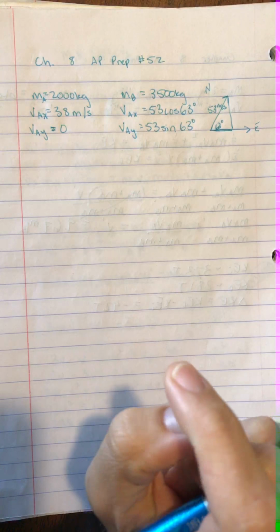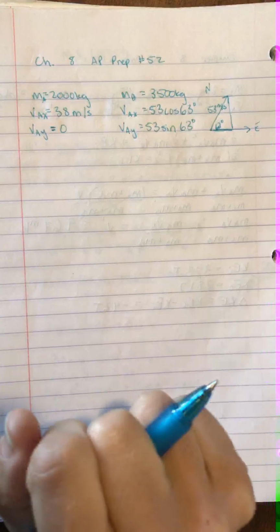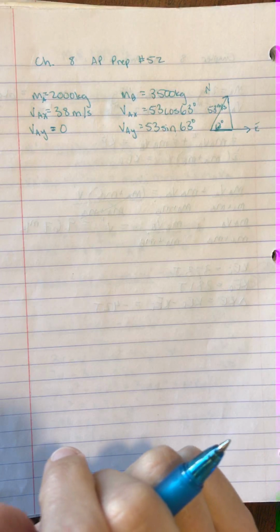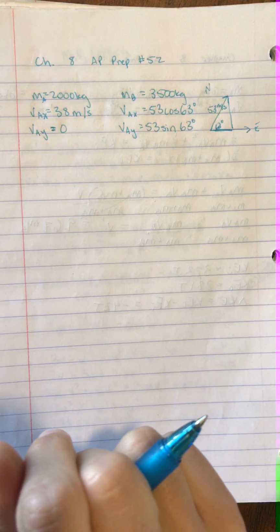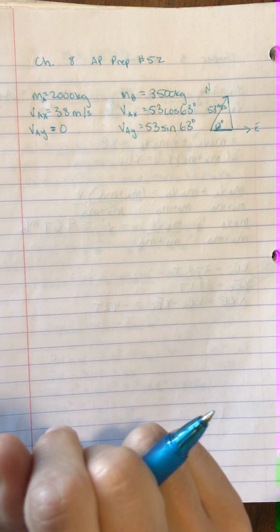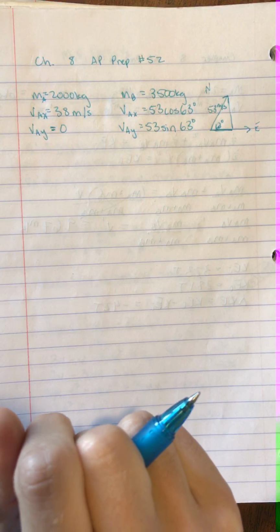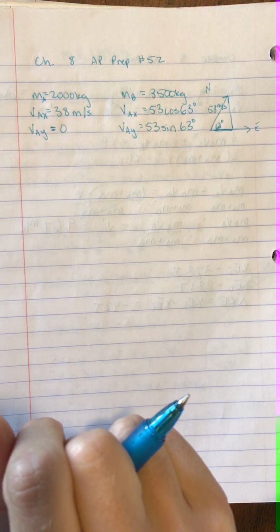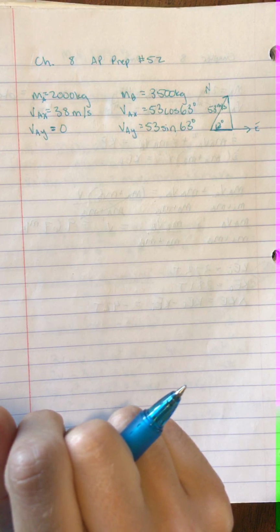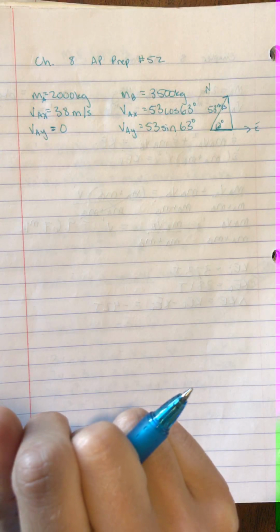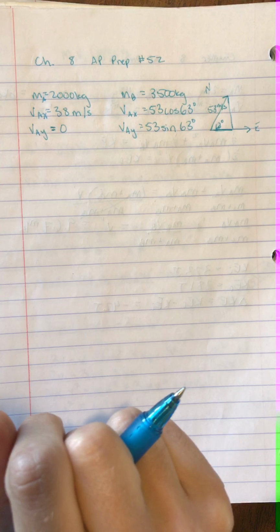Okay. Let's see what else it tells us. The two cars collide and stick together. So that tells us that we have an inelastic collision, right? So they are not bouncing off each other. They're not elastic. They are sticking together. And then it says, will the center of mass velocity change as a result of the collision? Explain why or why not. And then calculate the center of mass velocity before and after the collision.